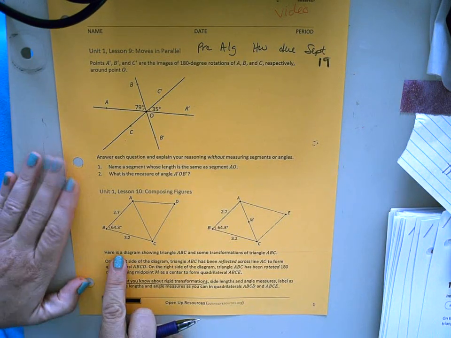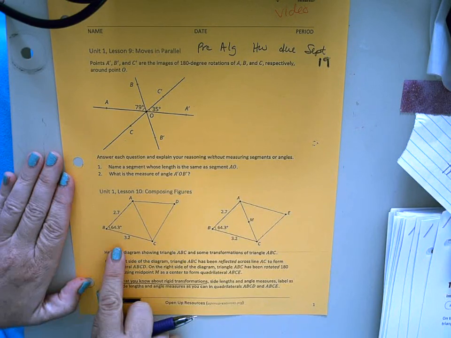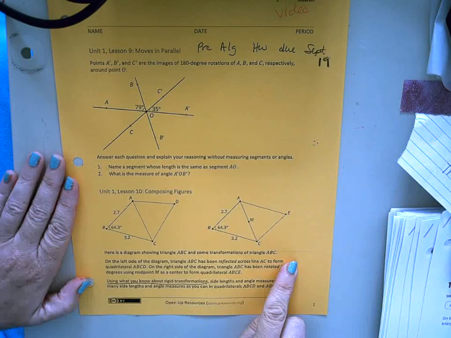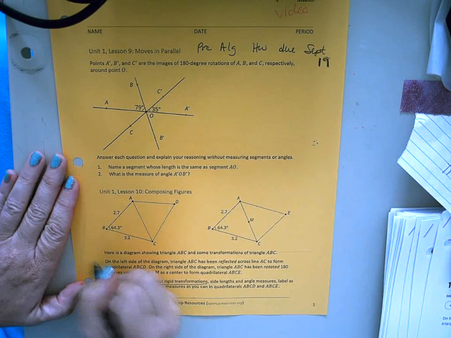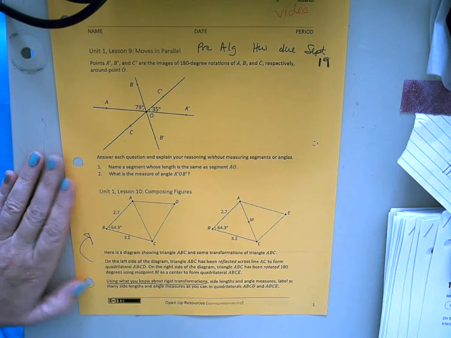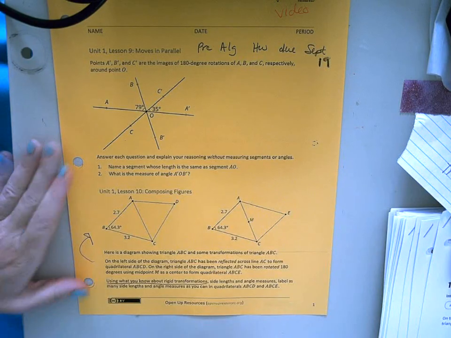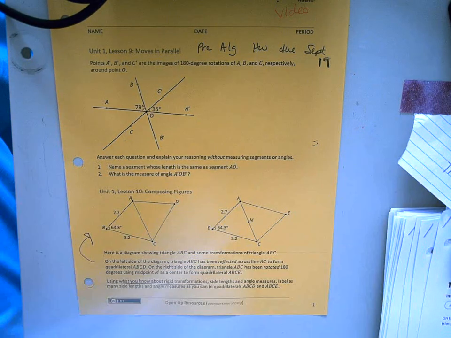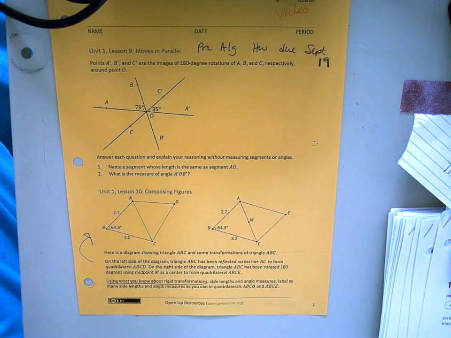Here is a diagram showing triangle ABC and some transformations of the triangle. On the left side of the diagram, triangle ABC has been reflected over line AC to form quadrilateral ABCD.